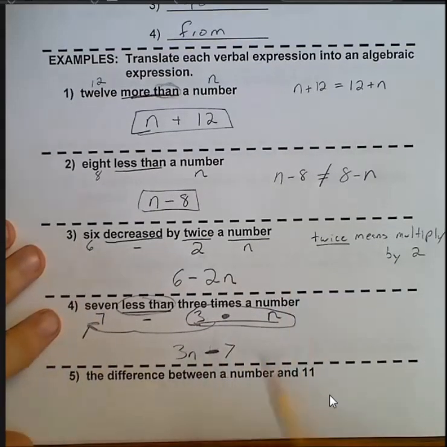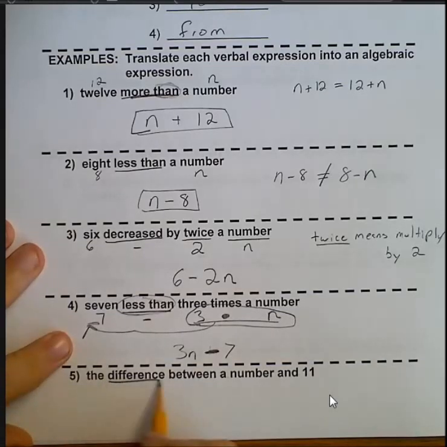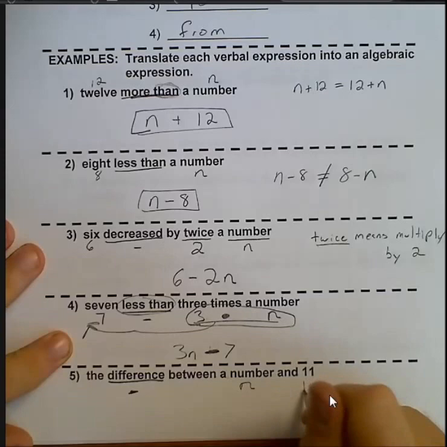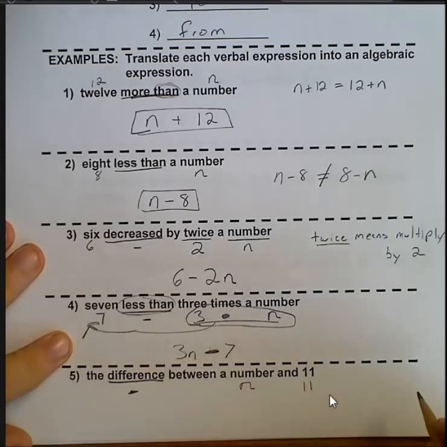Right, last problem on this particular page. We're talking about the difference, that's a word for subtract, between a number and 11. The difference between these means that I'm going to subtract: n minus 11.